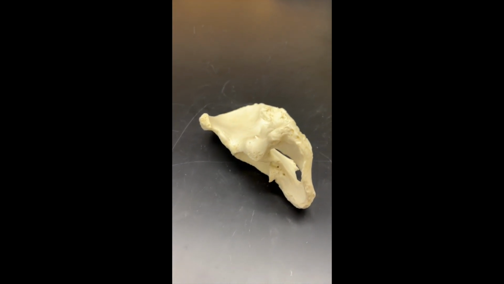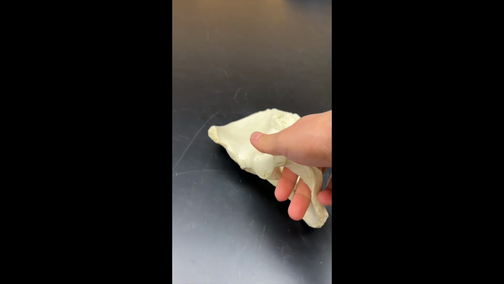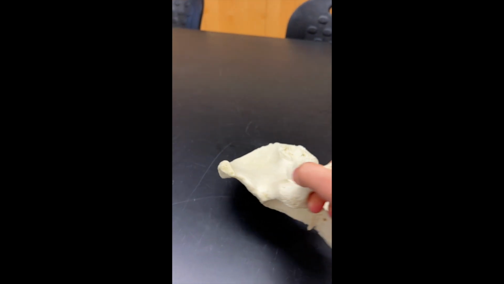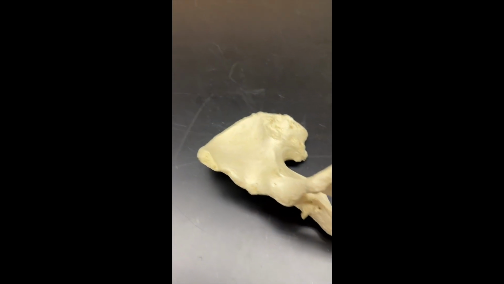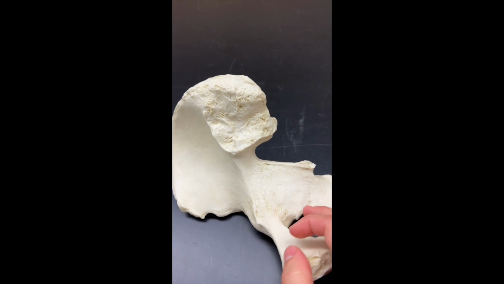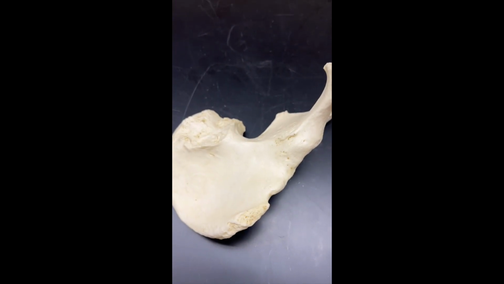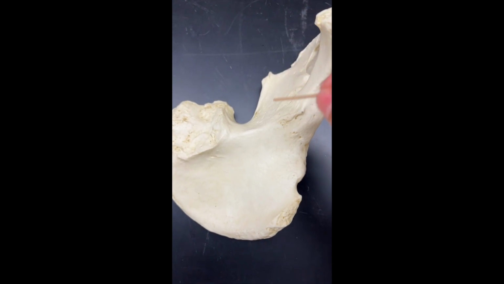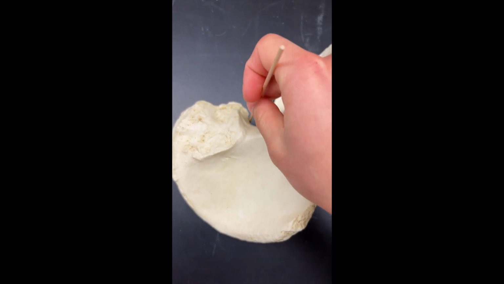All right, this is the os coxae, or innominate bone. This is a right innominate. And now I'm going to go through the bony landmarks by first starting with the greater sciatic notch. This is this divot in the bone right here.